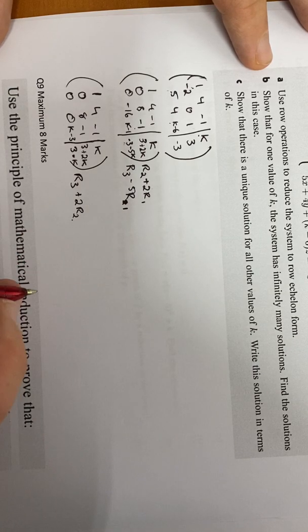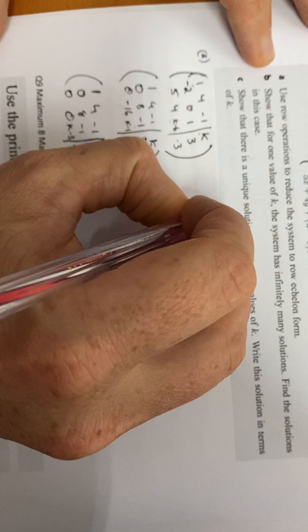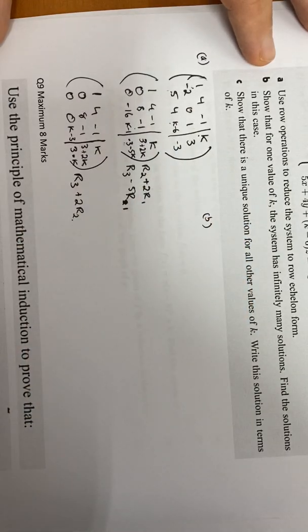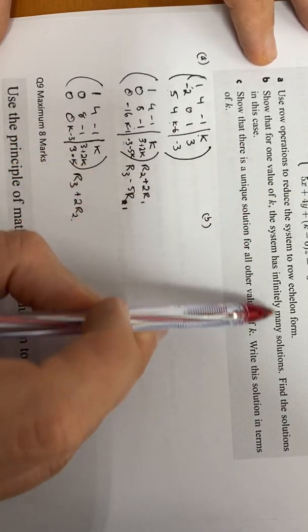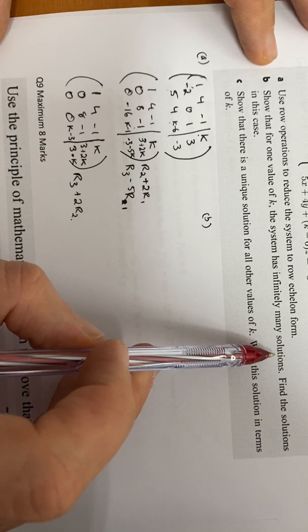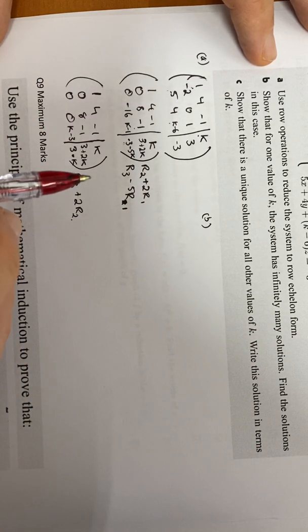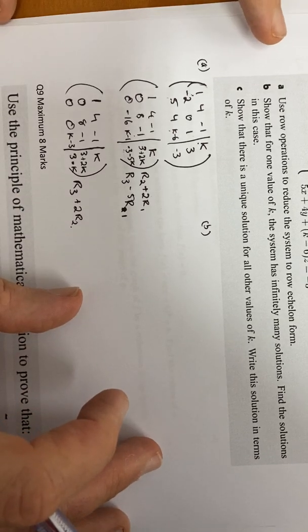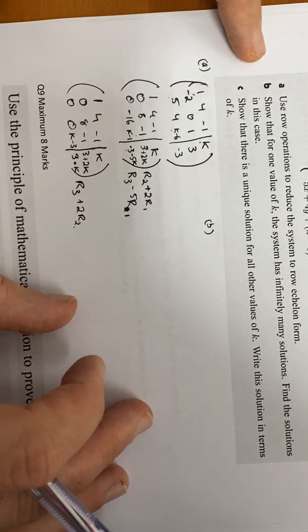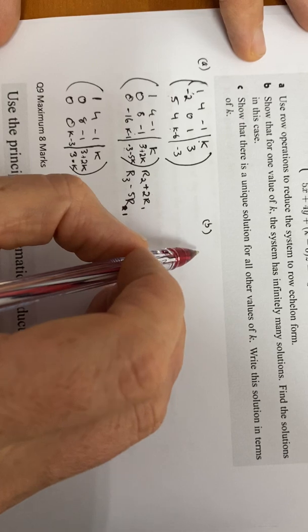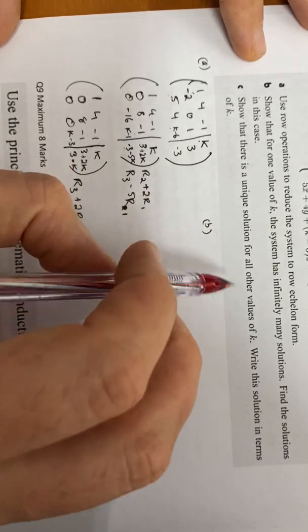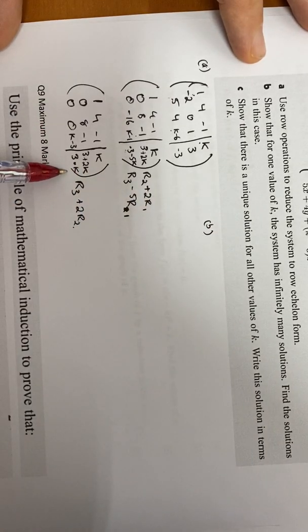All right, so part B. Show that for one value of k, the system has infinitely many solutions. Find the solutions. All right, so for one value of k, that means we want all of this last line to be zeros.